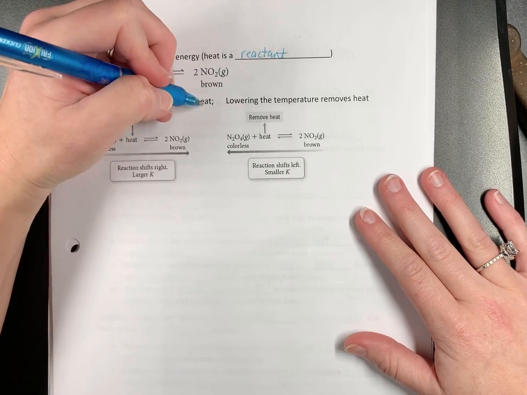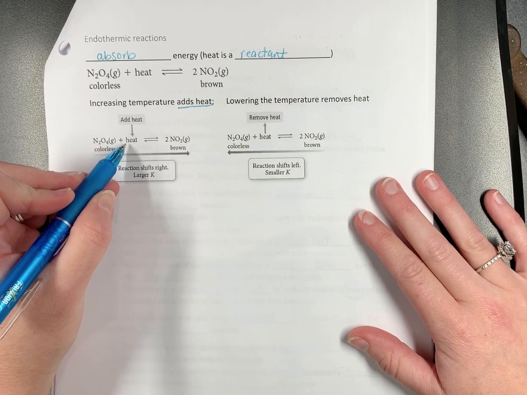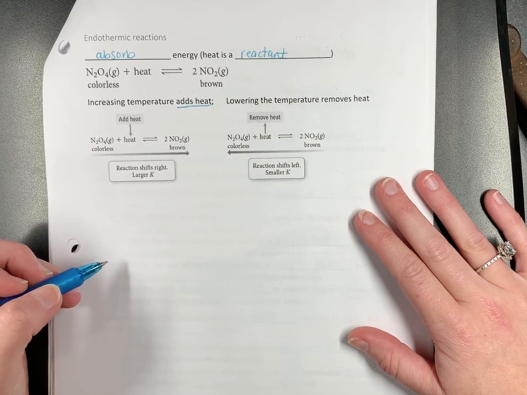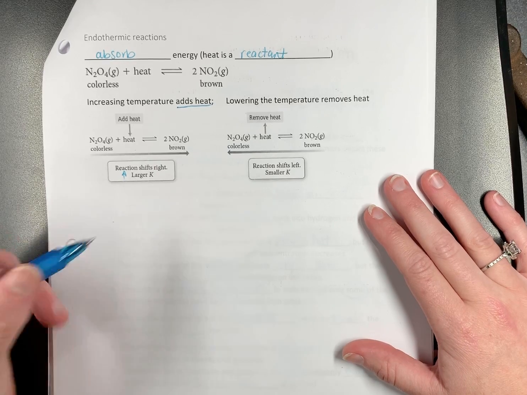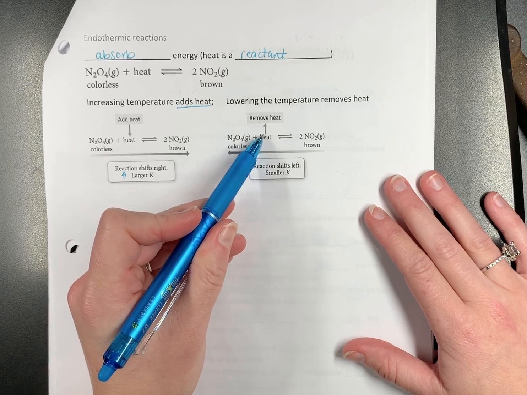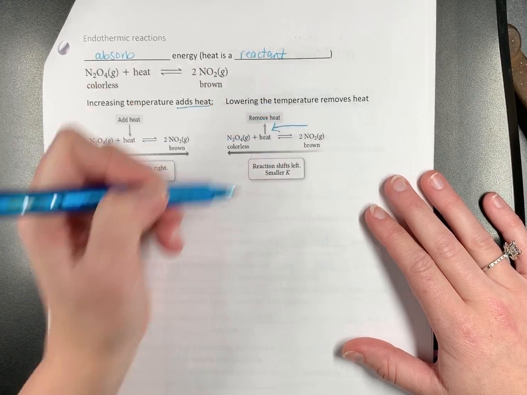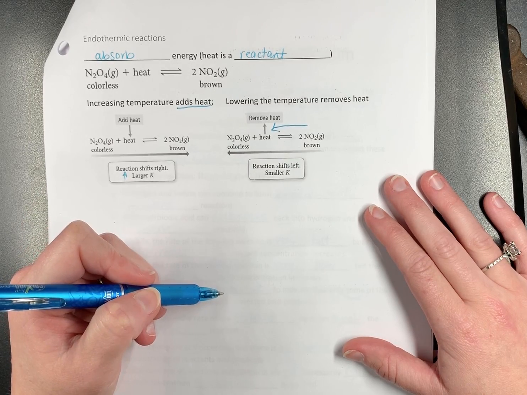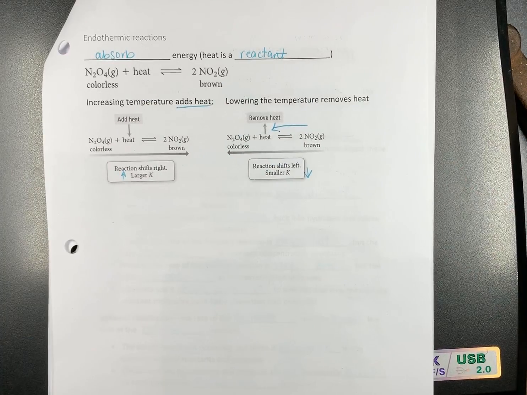So if you raise the temperature, you add heat, heat goes on the reactant side, you get more products, K goes up. If you remove heat, heat is a reactant. You want more reactants now to replace the heat that's lost. Reaction shifts left, K goes down. It's a whole lot of conceptual mental gymnastics.